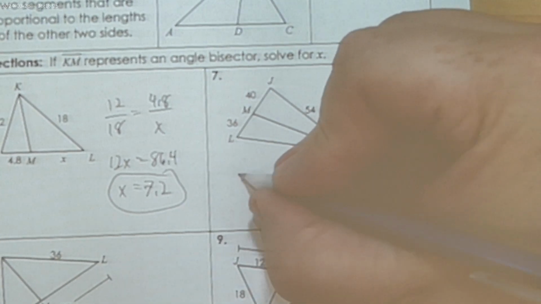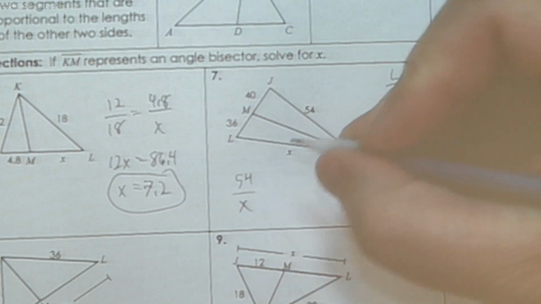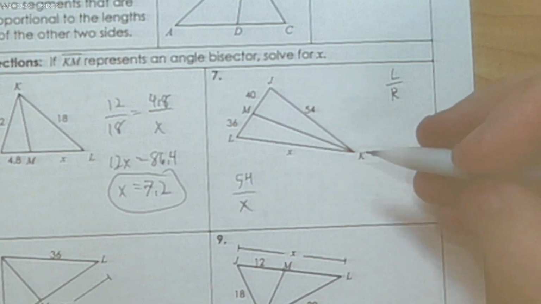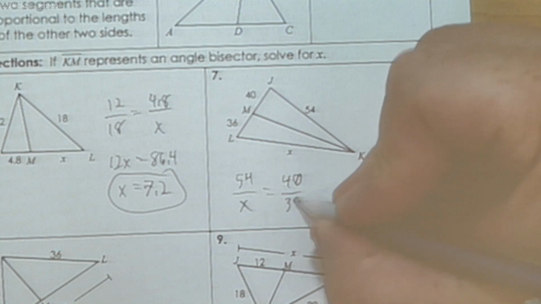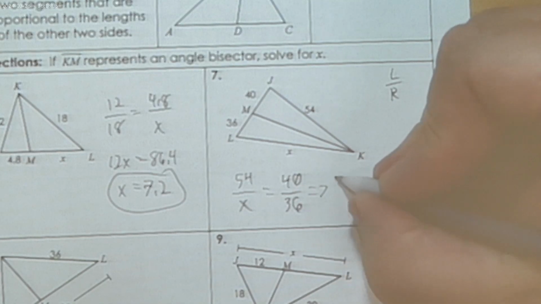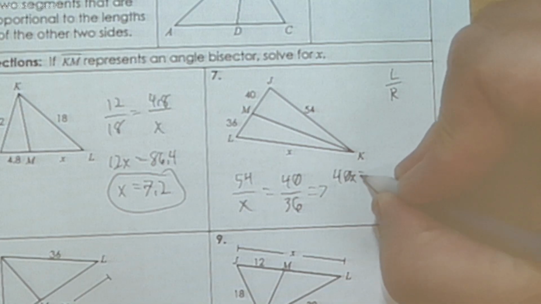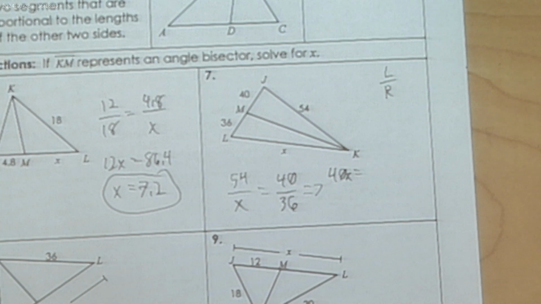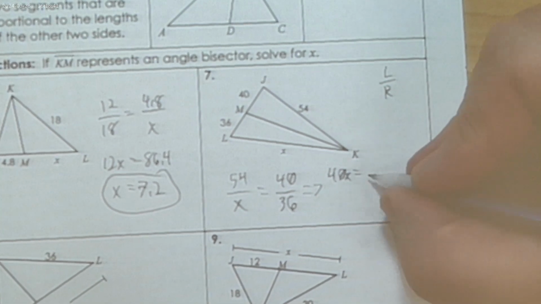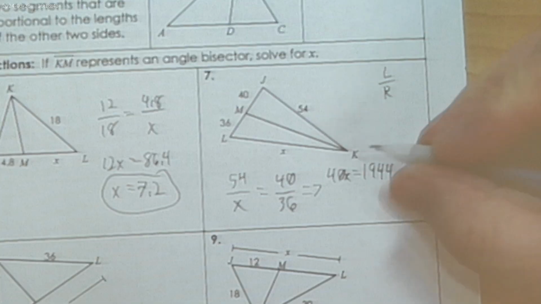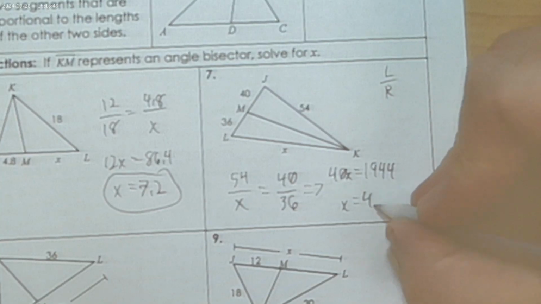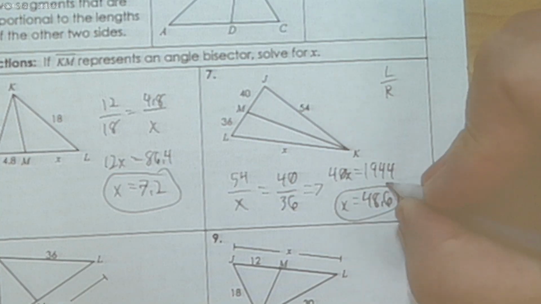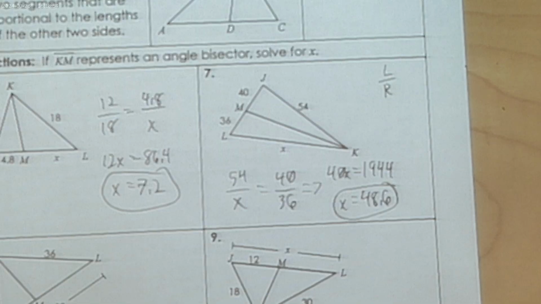So 54 is to x, that's AC, as 40 is to 36. So that means 40x equals 54 times 36, 1,944. Therefore, x equals 48.6. Does that pass the reality check?